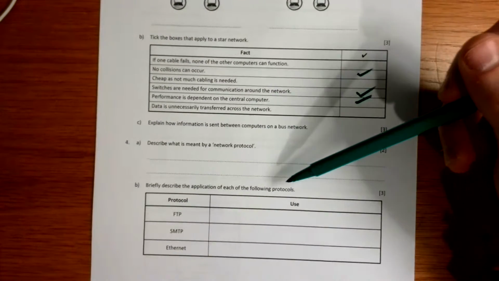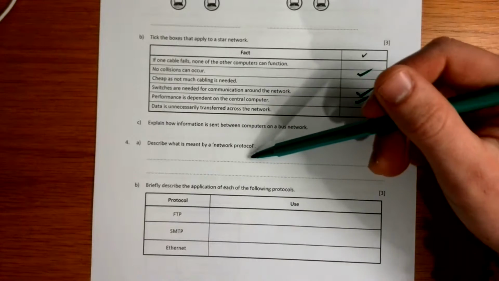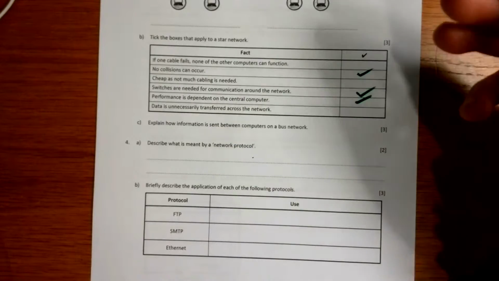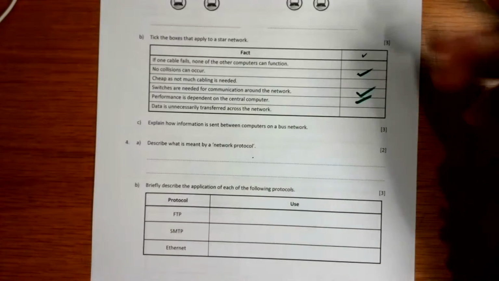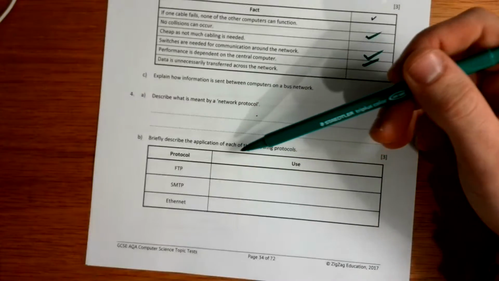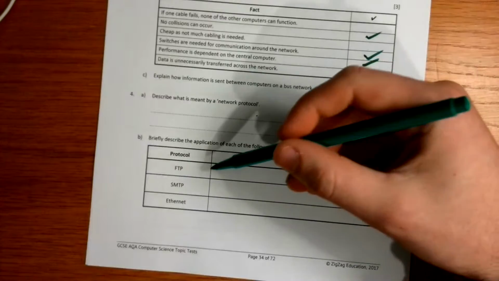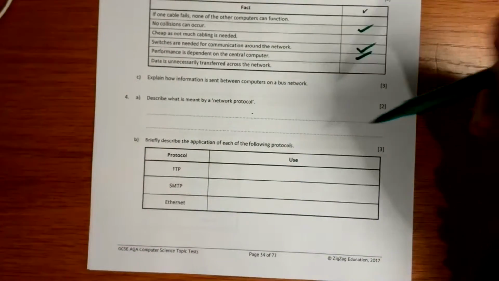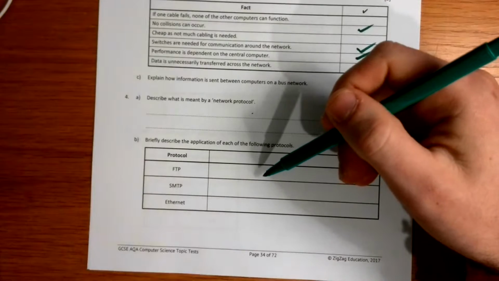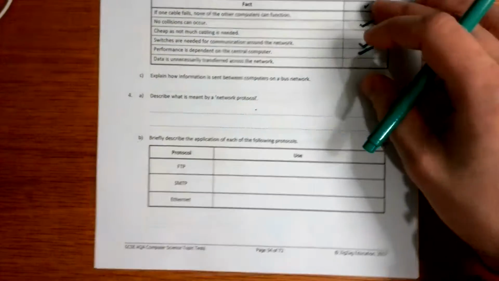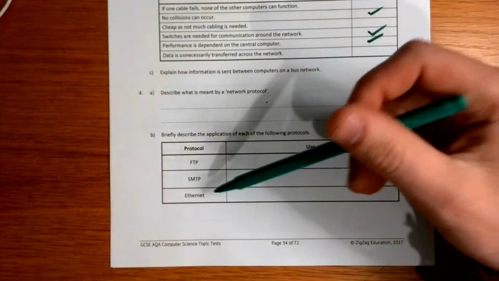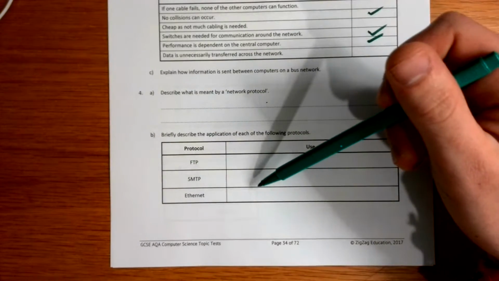What is meant by network protocol? Well, we said the protocol is the rules to set up communication between 2 or more devices on the network. So it's the rules to set up the communication. Briefly describe which of these are the following protocols. So FTP, we said, was the file transfer protocol. So it's transmitting files from a client to a server. SMTP is the simple mail transfer protocol, which allows you to send emails.